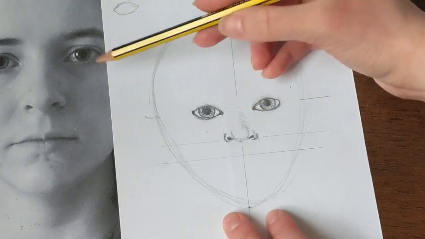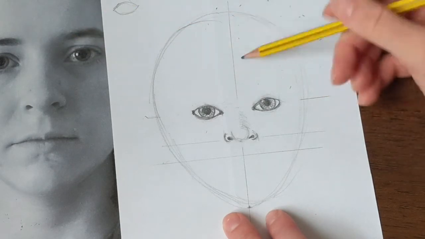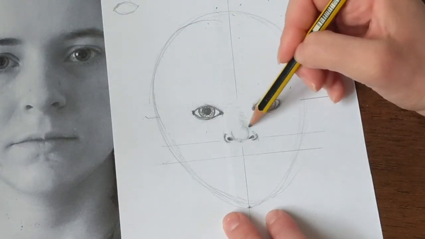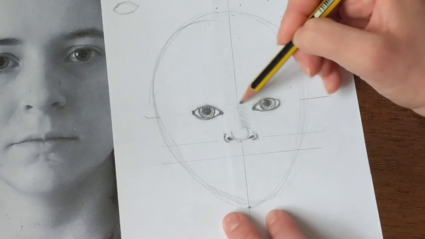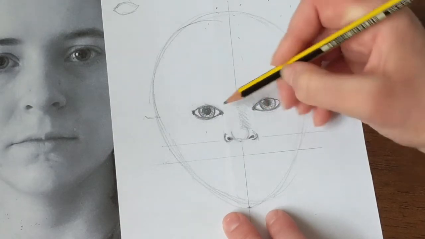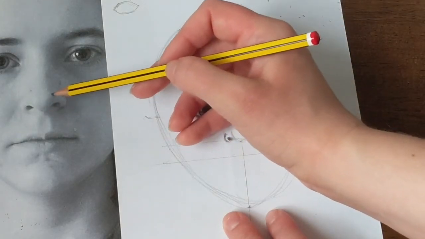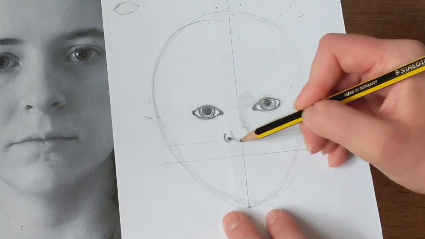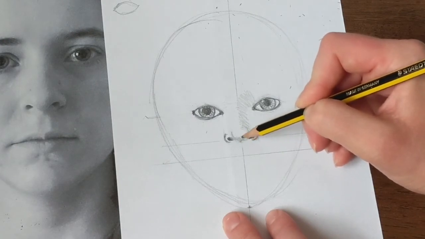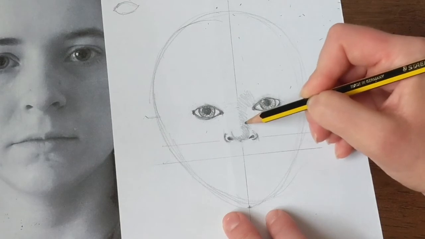And I see it connects to my eyebrow and is above my eyes. So let's add some shadow here. I also see it comes around the bottom of my nose. So let's draw that shadow here.